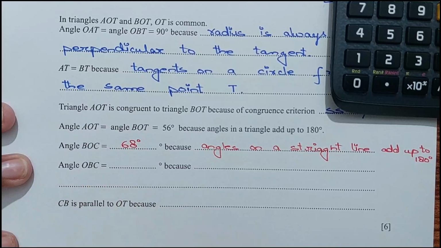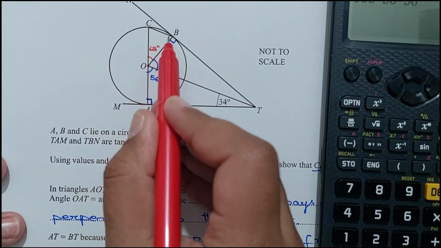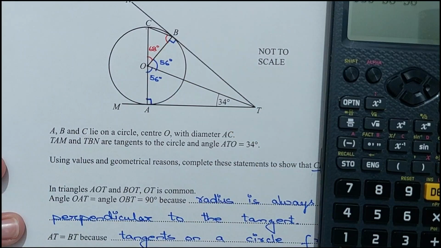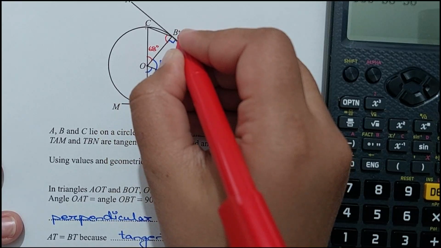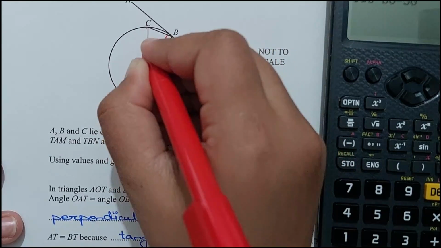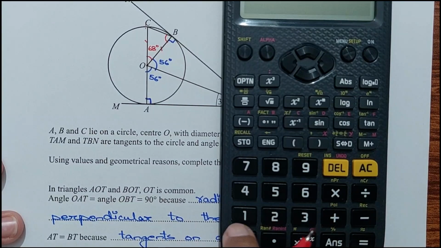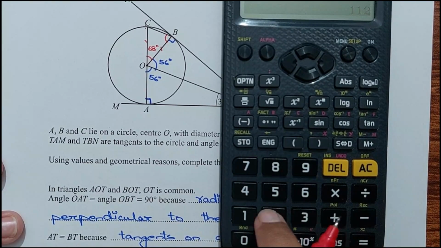Now angle OBC, we have to find OBC. O, B, and C, this angle, right? So as we know that OC and OB, these are the radius. So these two sides are same. This is an isosceles triangle. So we can find the angle from 180, subtract 68 and divide it by 2.